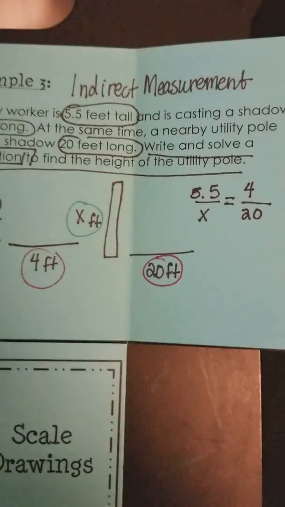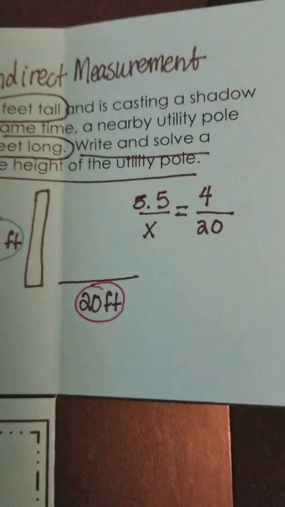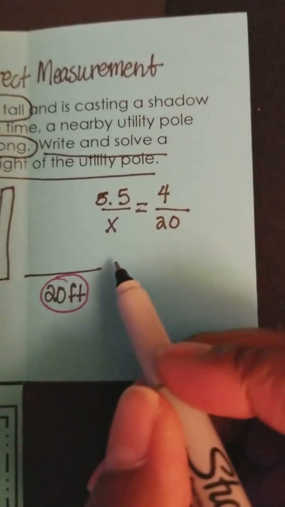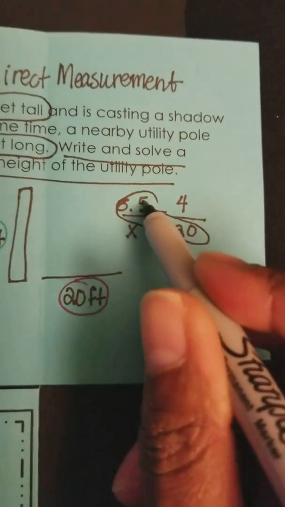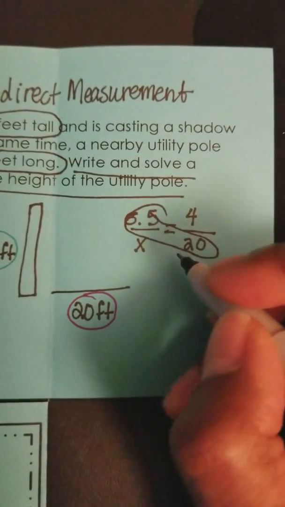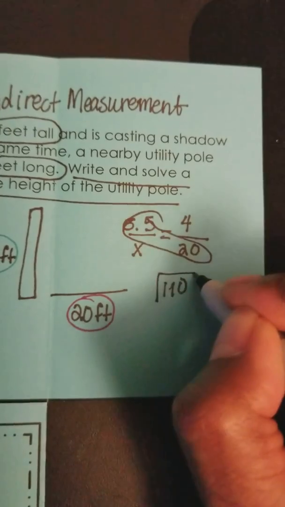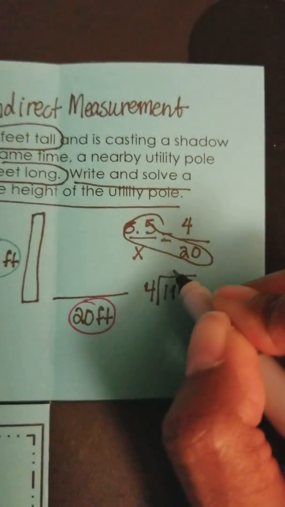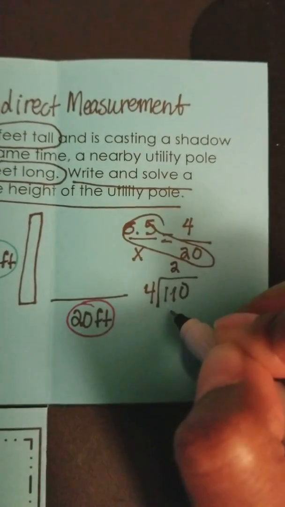Now, I'm just simply going to solve this. I'm going to cross multiply and divide. So 5.5 times 20 is going to give me 110. And I'm going to divide that by 4. When I divide that, 4 won't go into 1, it will go into 11 2 times.